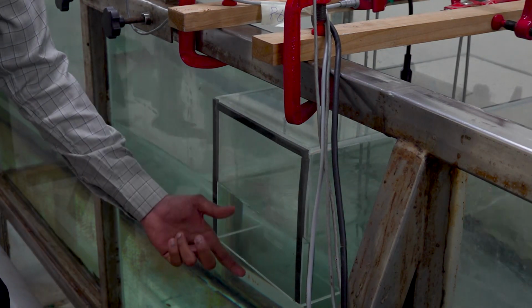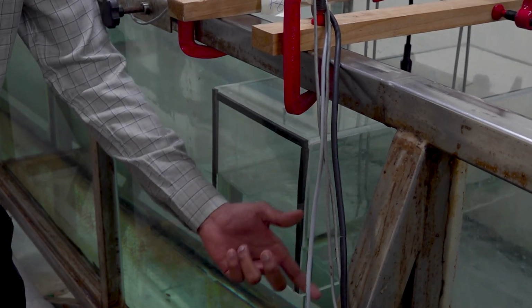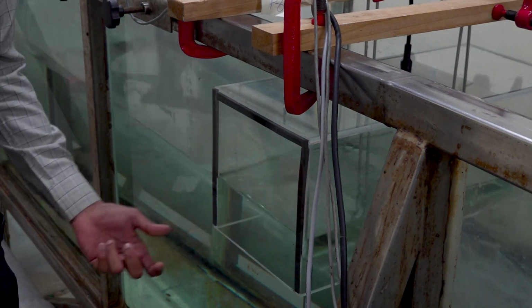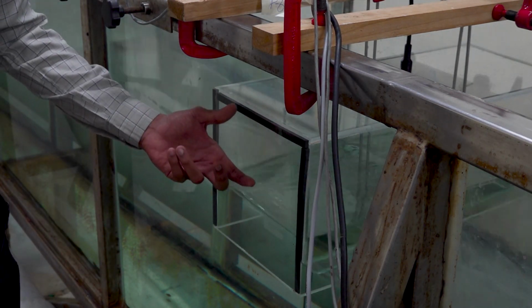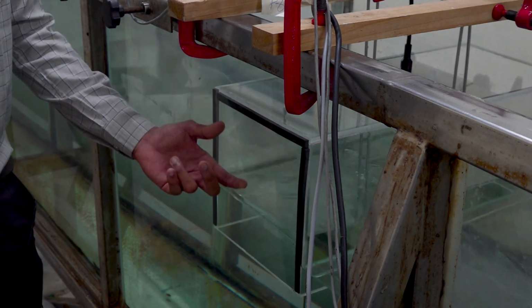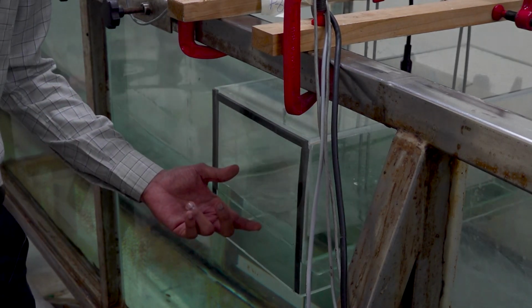Here you can see the surface elevation, and there is a clear difference between the surface elevation in front of the structure and in the trapped zone. Because of the air which is already present, there is an elevation difference that is happening, and that is nicely measured using the wave probes, and the pressure is measured using the pressure sensor.